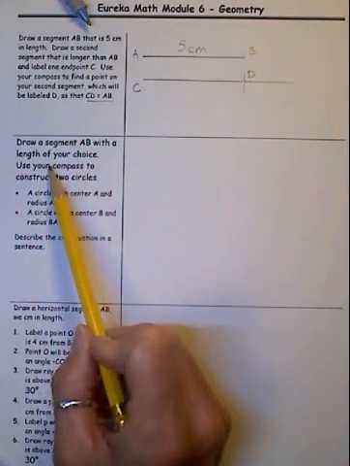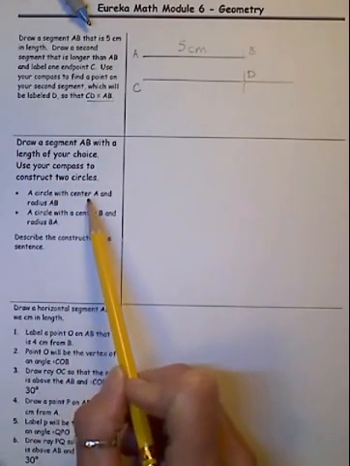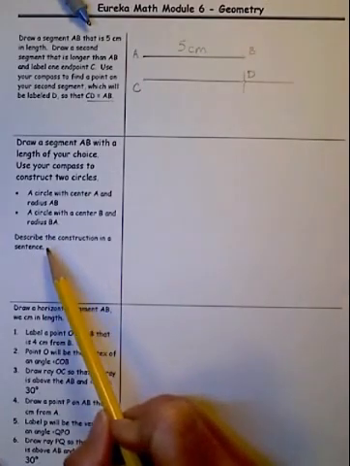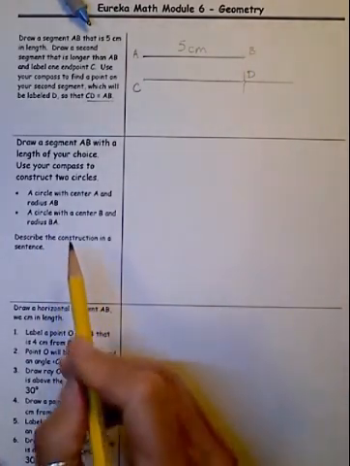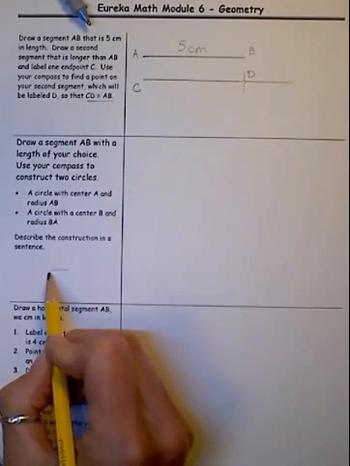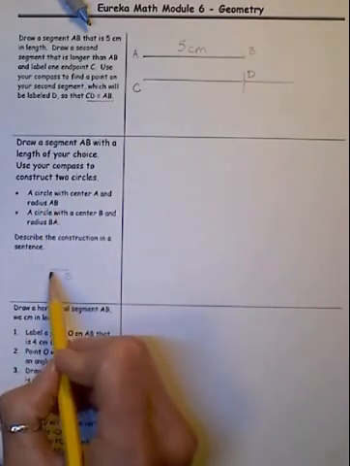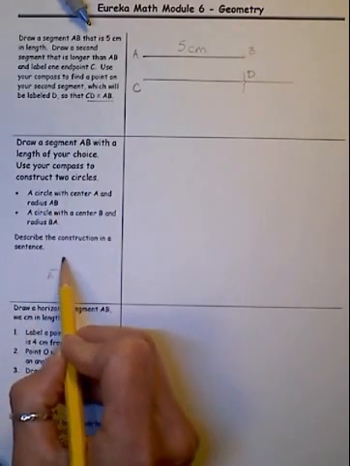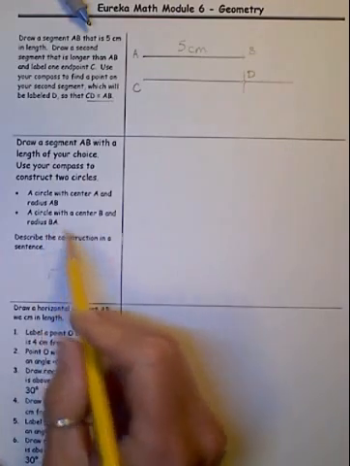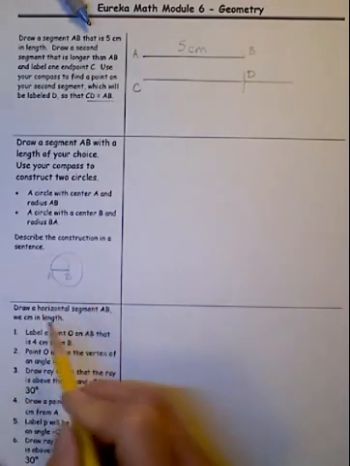Next, draw a segment AB with the length of your choice. Use your compass to construct 2 circles. A circle with center A and a radius AB, a circle with center B and a radius BA. Describe the construction in a sentence. Well, let's think what this would look like before we actually construct it. The segment AB might look like this. Then a circle with center A and radius AB. So if this is the center and this is the radius, then the circle would look like this. Then a circle with center B and a radius BA. So this is the center and this is the radius, then your circle would look like this. And that's what our drawing will look like.